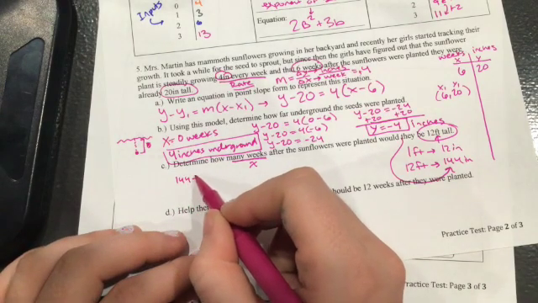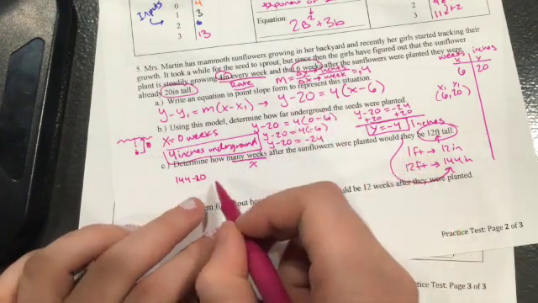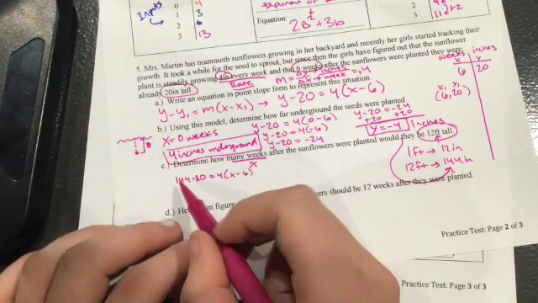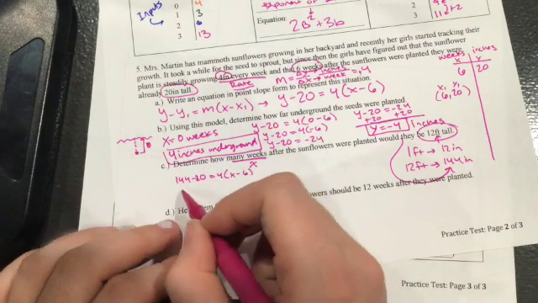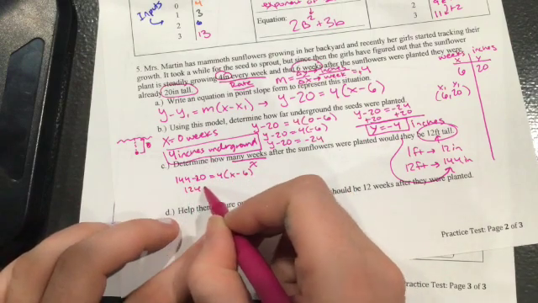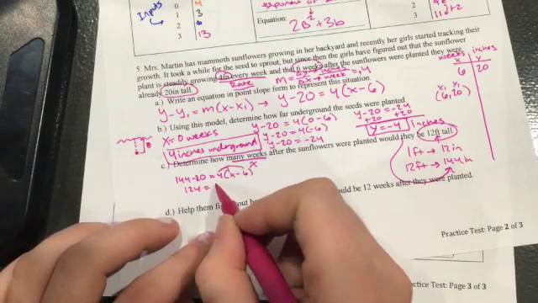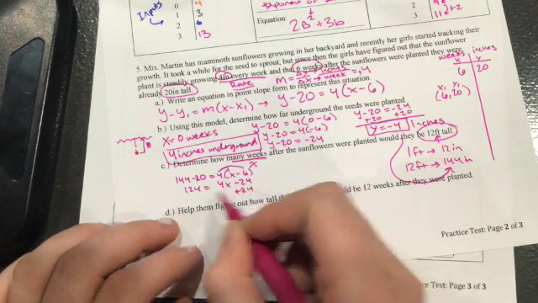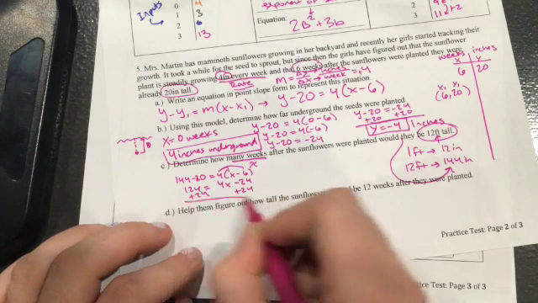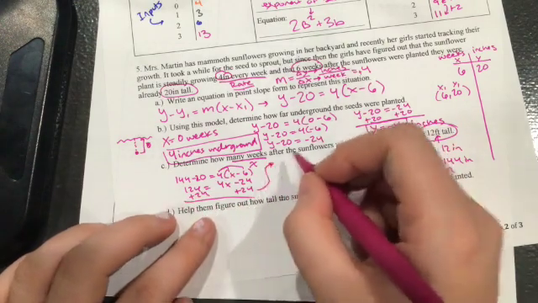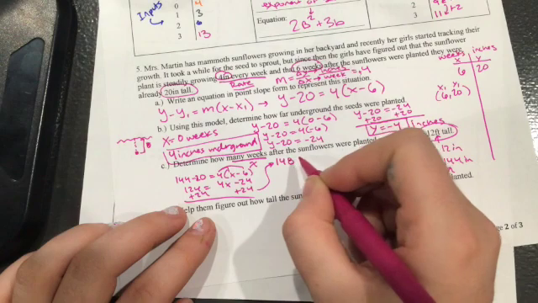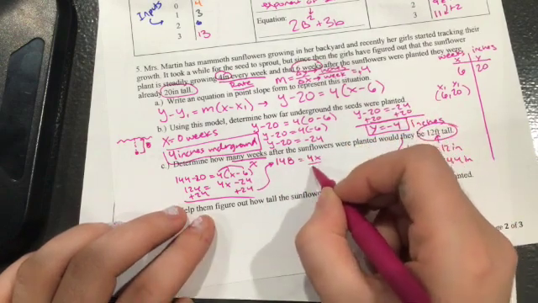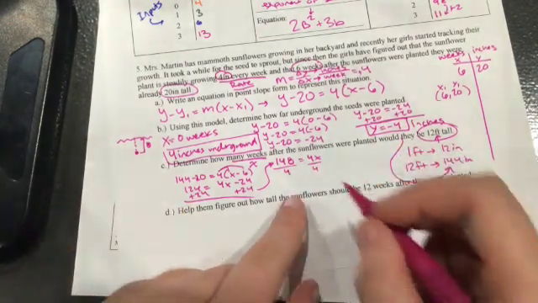144 minus 20, using that equation, equals 4 times (x minus 6). 144 minus 20 is 124. Distribute that in: 4x minus 24. I'm going to add 24 to both sides. I get 148 equals 4x. Divide by 4, divide by 4.